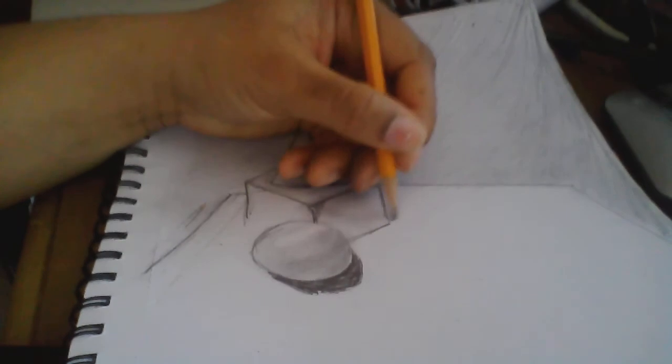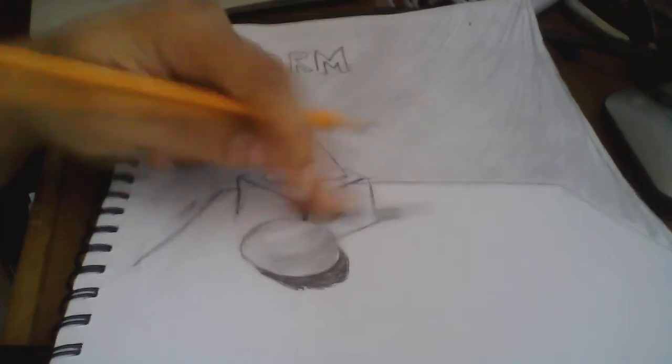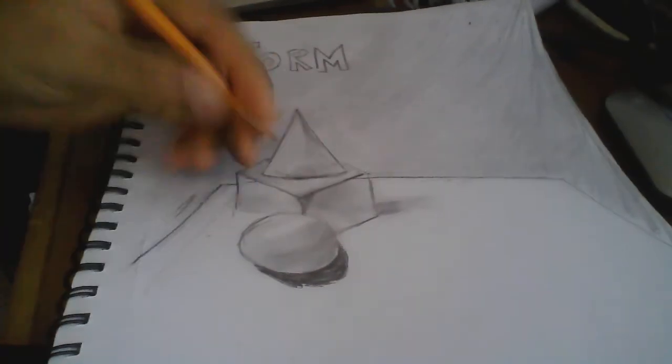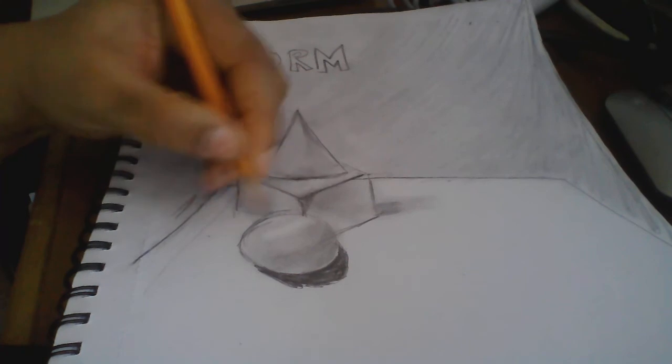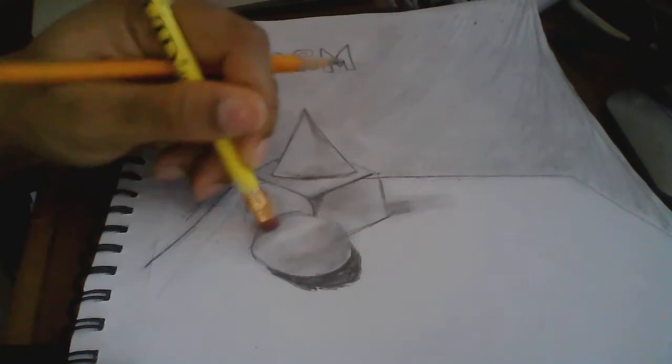And there's a shadow back here. There you go. Okay, let's move on to the rest of the drawing.